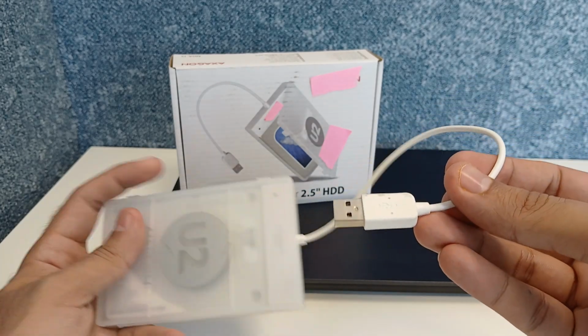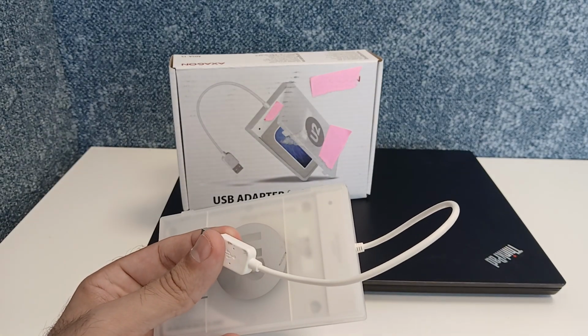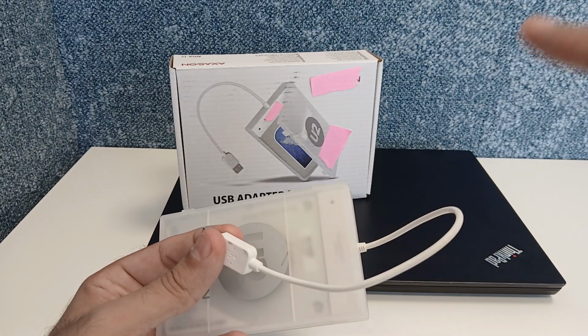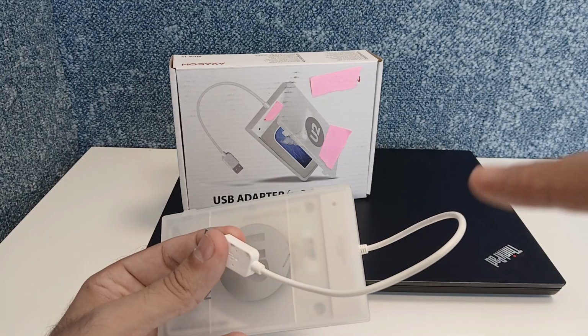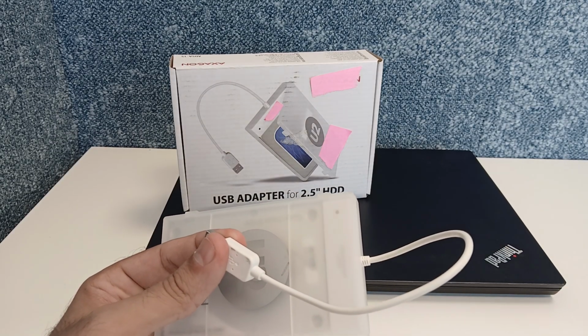If you are using Windows Professional or Enterprise, and you have the BitLocker encryption enabled, then it will ask you for a password before allowing you to access the data. However, this SSD can be formatted and used as an external storage device.